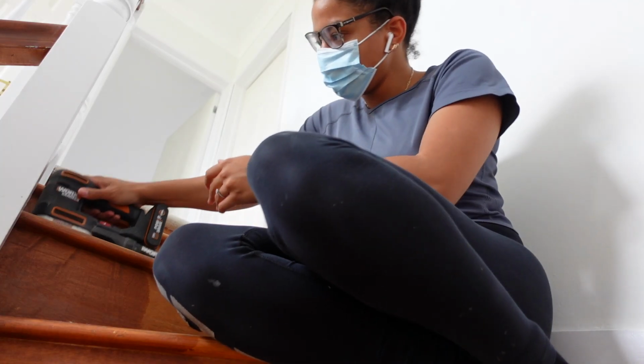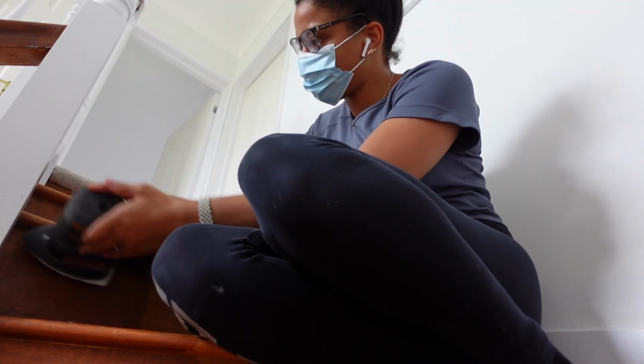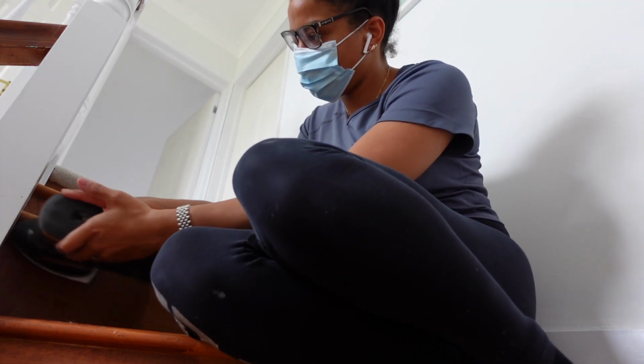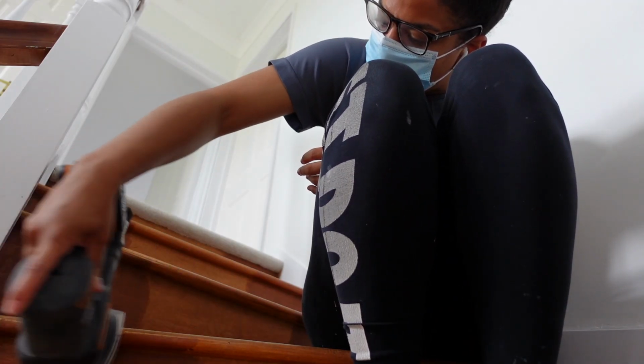I started off by sanding the stairs. I'm using a 40 grit sandpaper initially, followed up with a 120 just to smooth everything over.